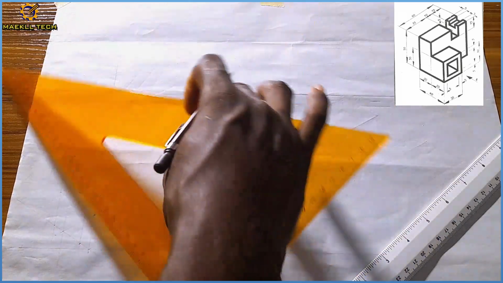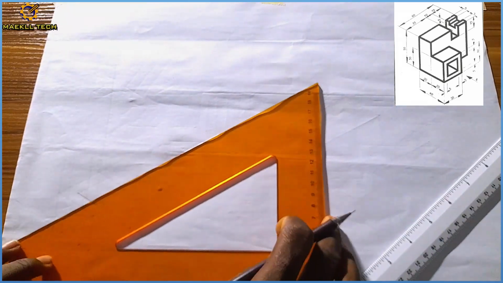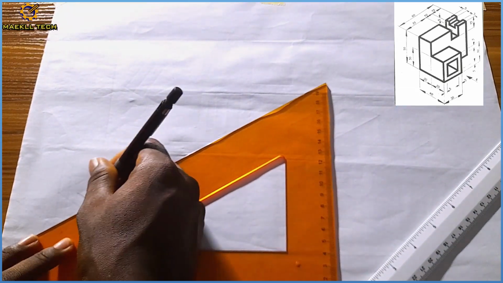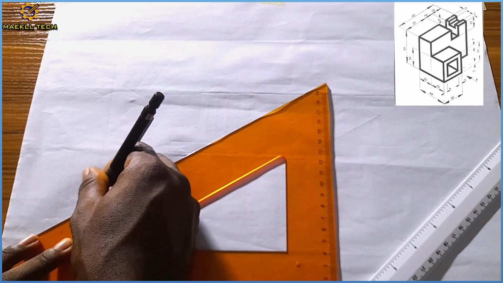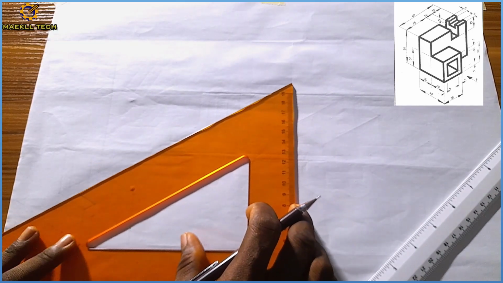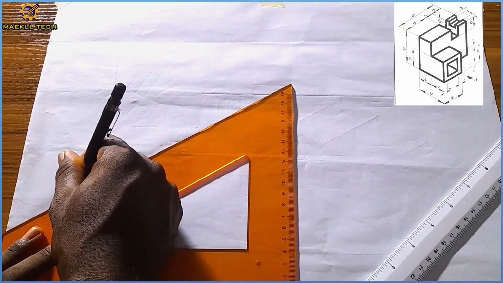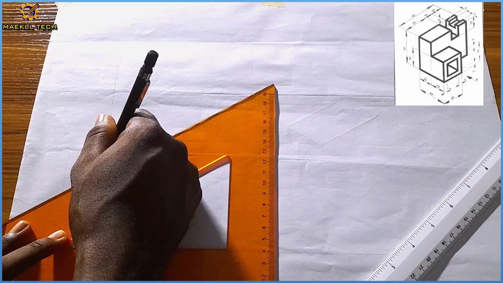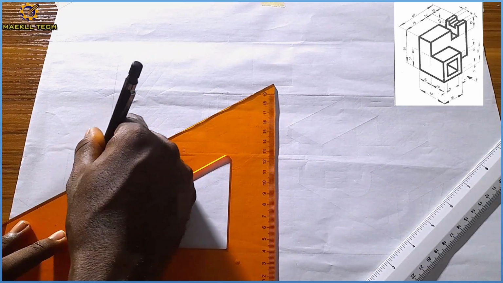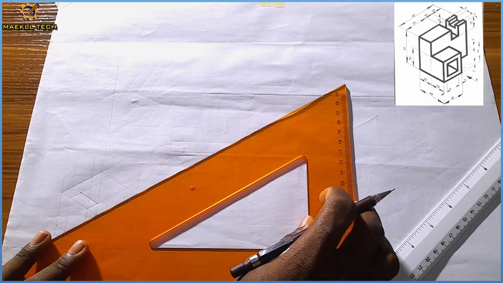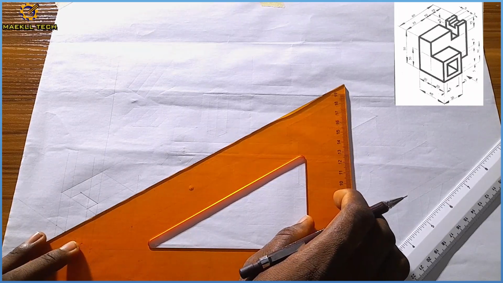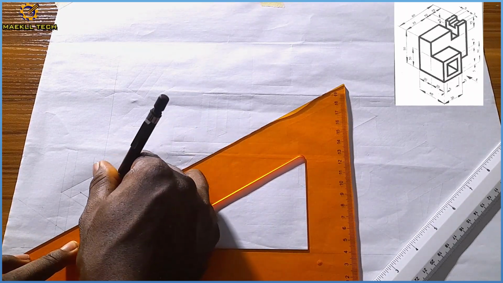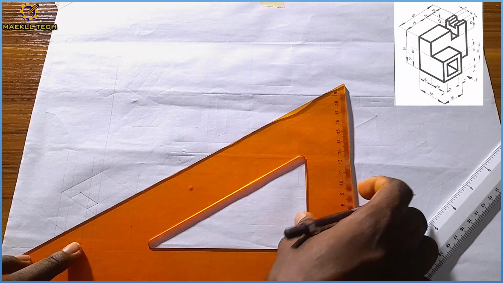Then I can now start thickening my object. So this one is going to come right here like this. This is going to come right here like this. I can thicken this all the way from back to front. Likewise this now, I can thicken this all the way from back to front.